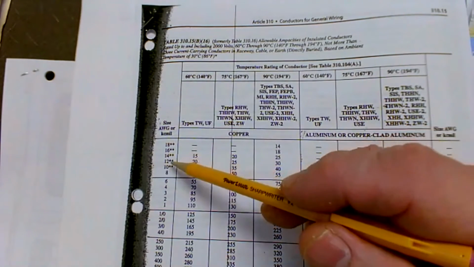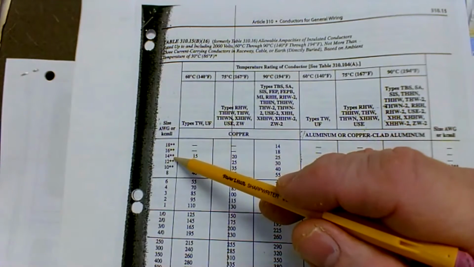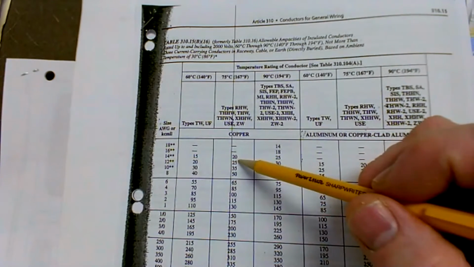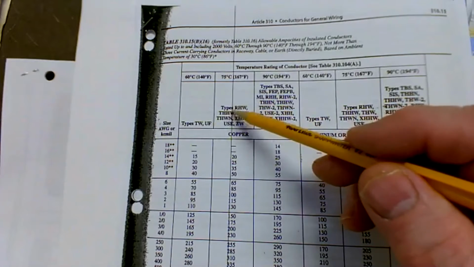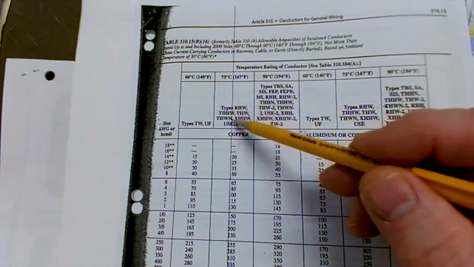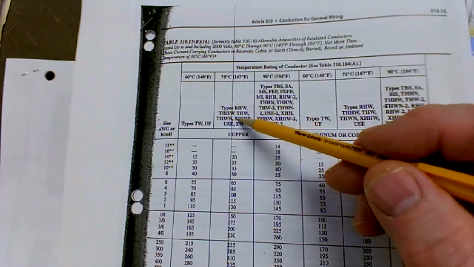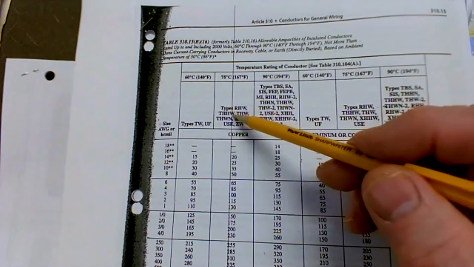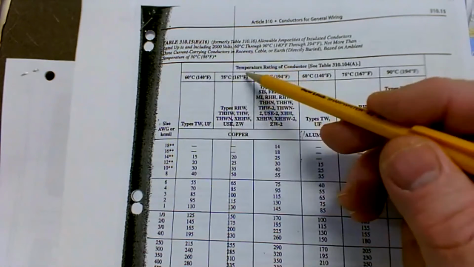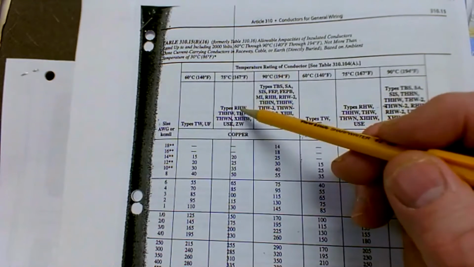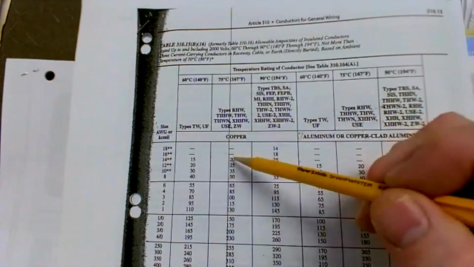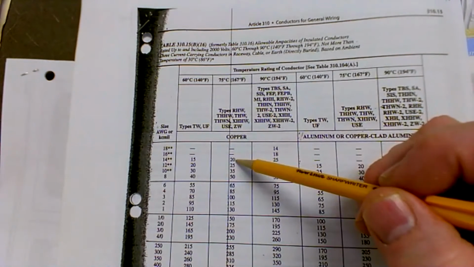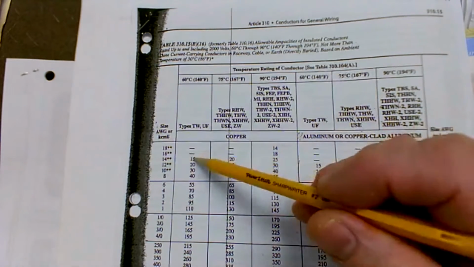That same number 14 wire, the same amount of copper, if you follow it to the next column, and you have better insulation on there, RHW, THHW, or THW, so on, any of those, then that insulation is good up to 75 degrees Celsius or 167 Fahrenheit. So what is the amp limit now for that number 14 wire in that second column? 20 amps. And so what's the difference between the two columns?